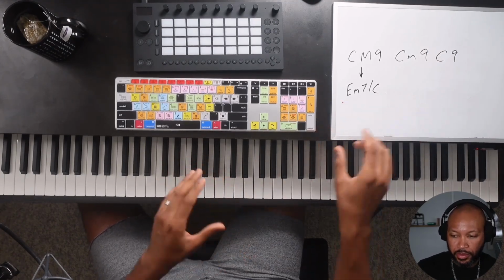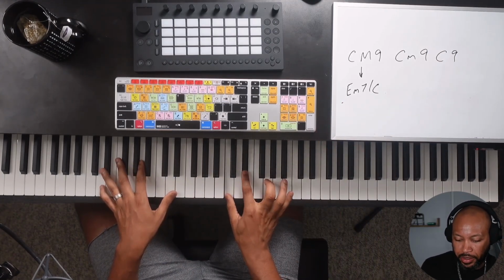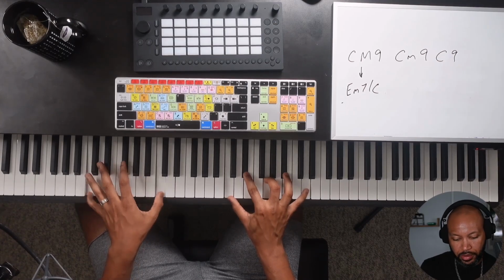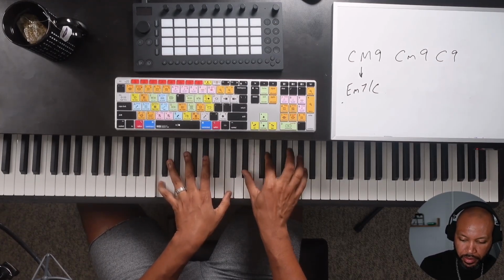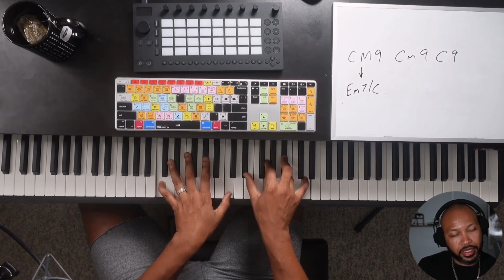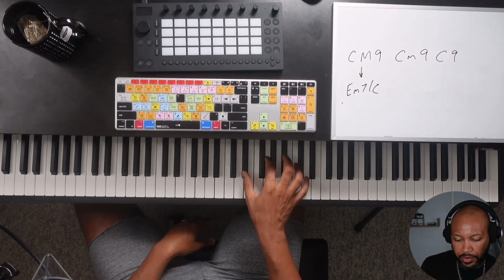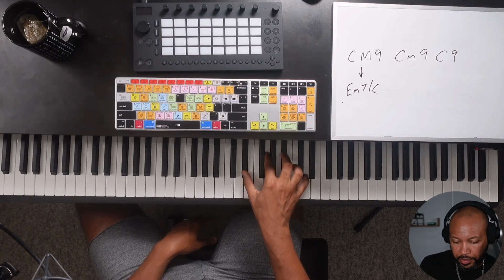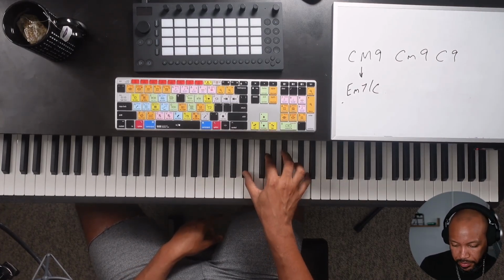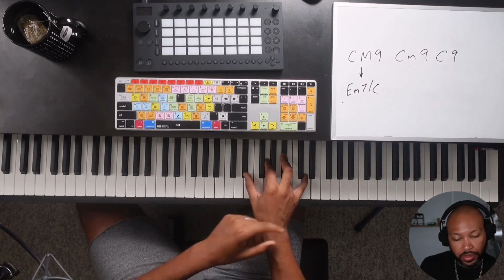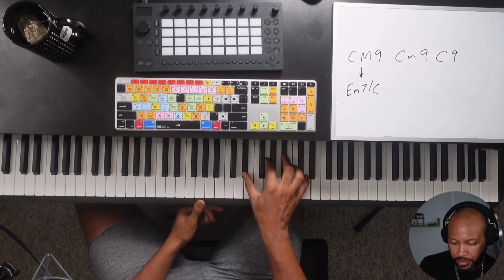Let's do the same sort of formula for C minor 9. So that one, it's this. So what do we have here? We have an E flat major 7, right?